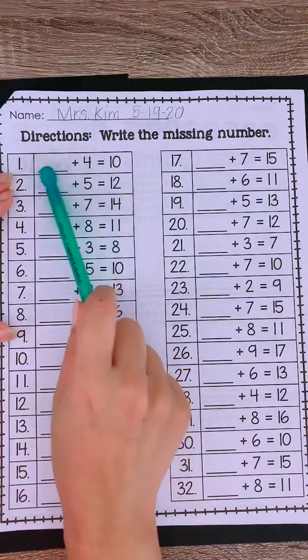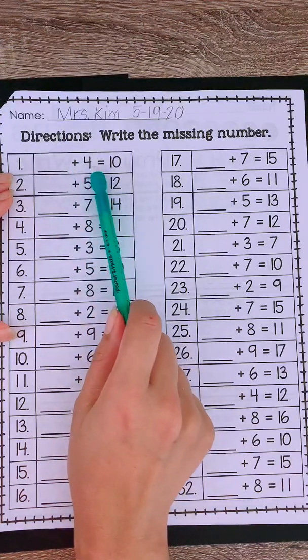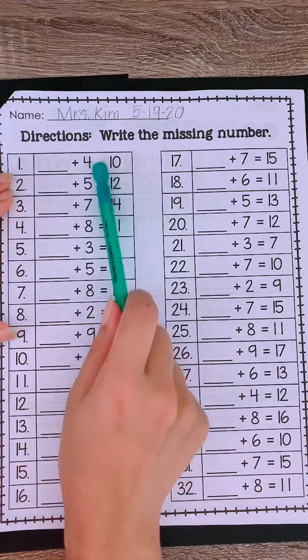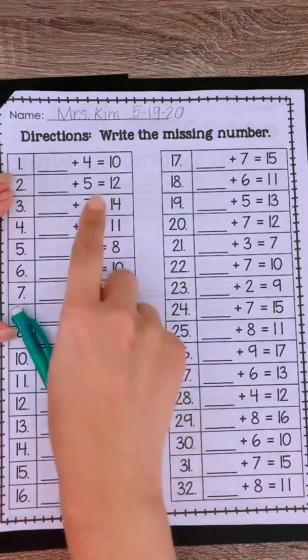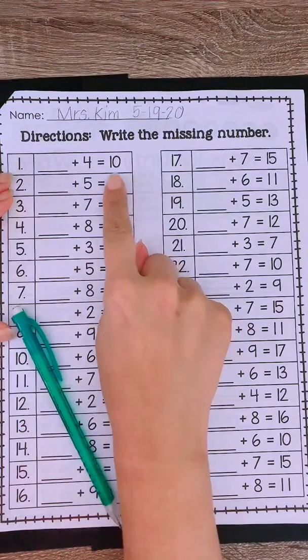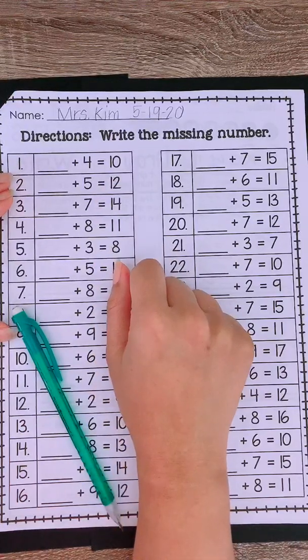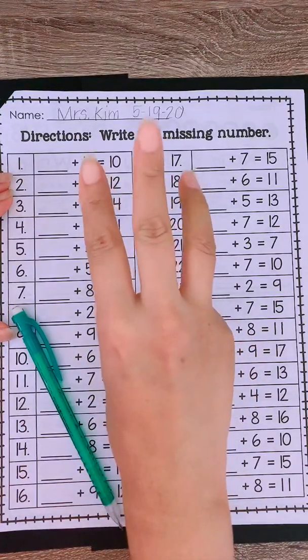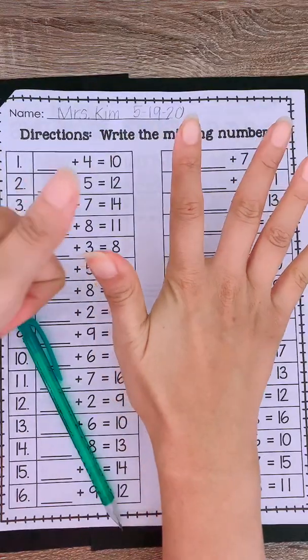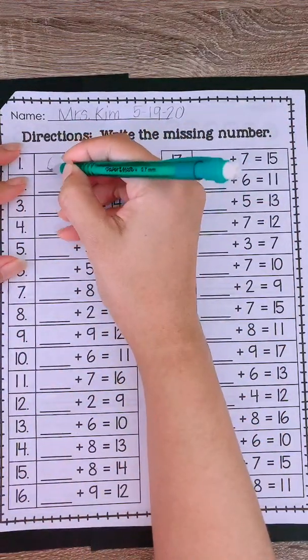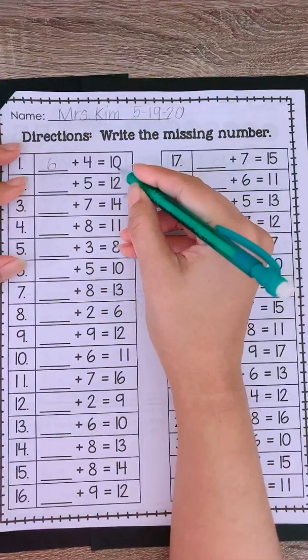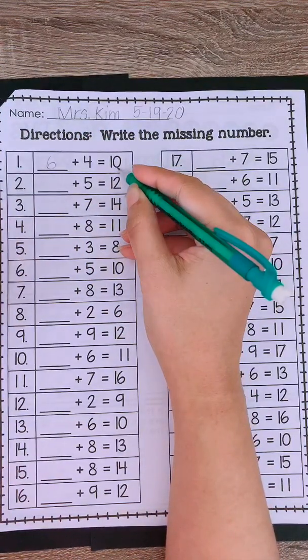So we have sum plus 4 equals 10. So we need to make a 10. In order to make a 10, we know we already have a 4, and we're just going to count on with our fingers until we reach 10. We say 4, 5, 6, 7, 8, 9, 10. 6 fingers. We don't really need to do fingers all that much if you have a 10 as the sum, because we know the partners that make 10.